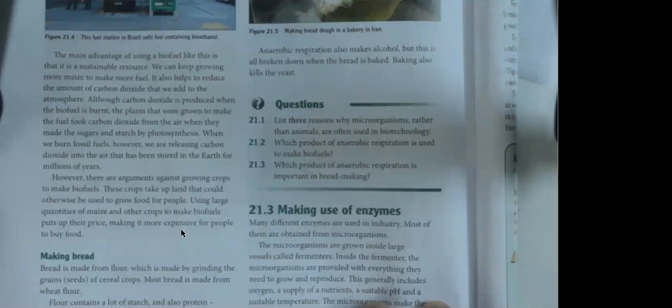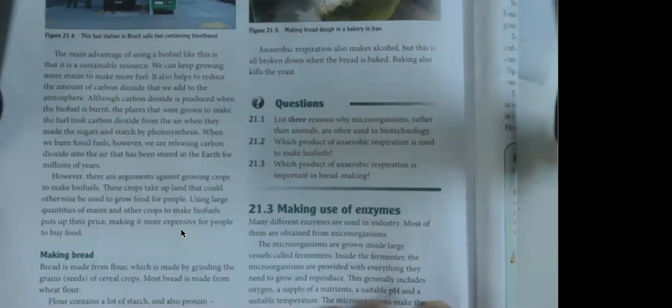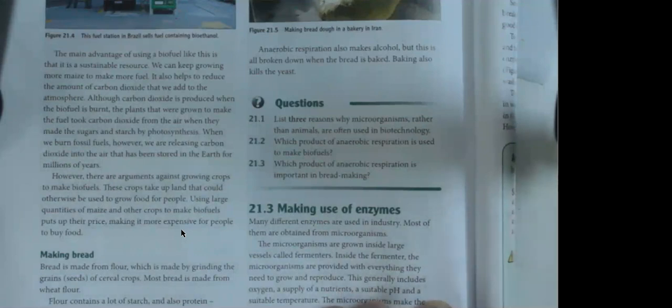I'm not sure how important this is for your exam, but you should keep in mind what exactly biofuels are, right? So you will understand the way of biofuels. You start with the maize, which contains starch. Starch is broken down by amylase. Amylase converts starch into glucose, and glucose is then fermented by the action of yeast, which is a fungus, producing carbon dioxide and ethanol. And ethanol is then removed by distillation.